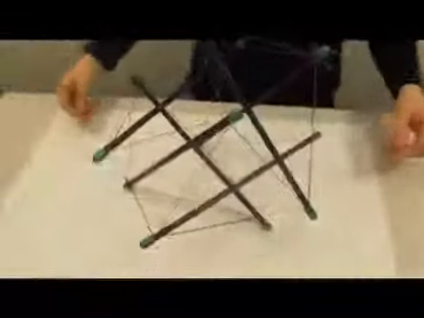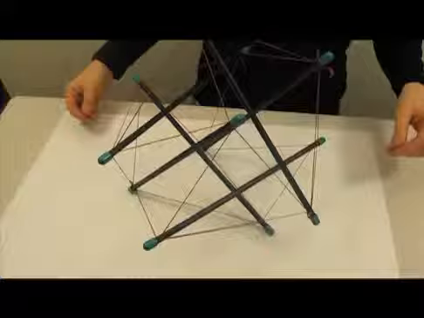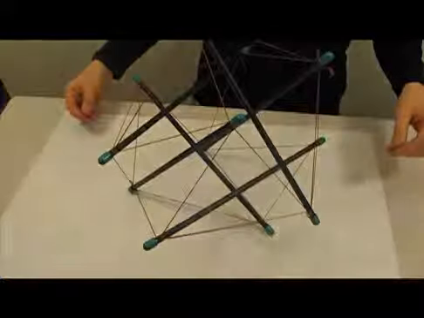Your model is looking good. Now you have the tools to accurately visualize a complete 3-dimensional system.